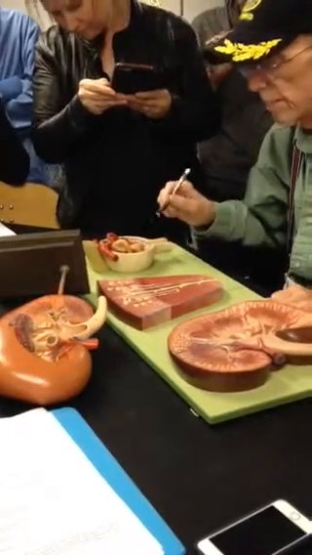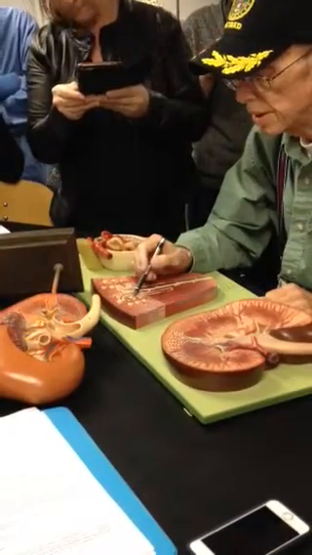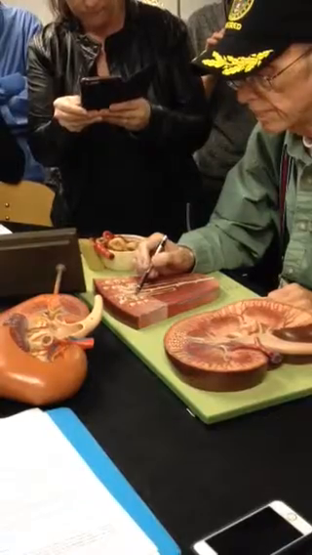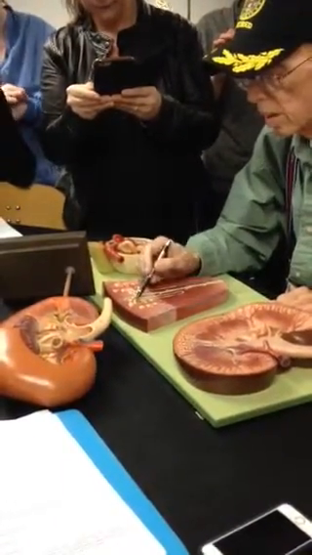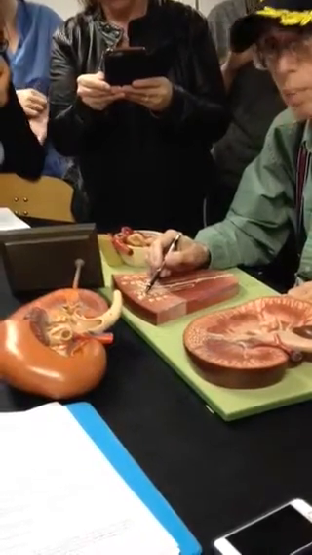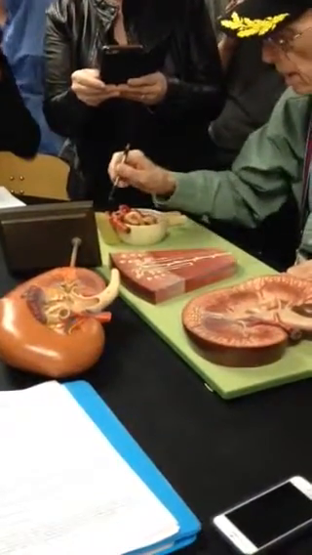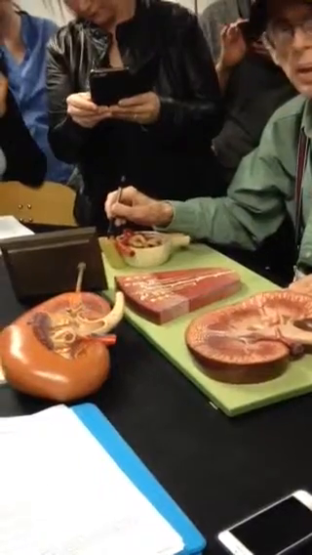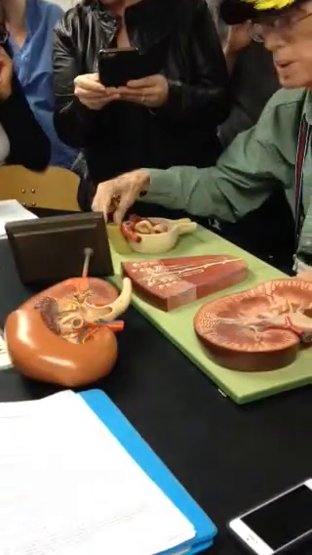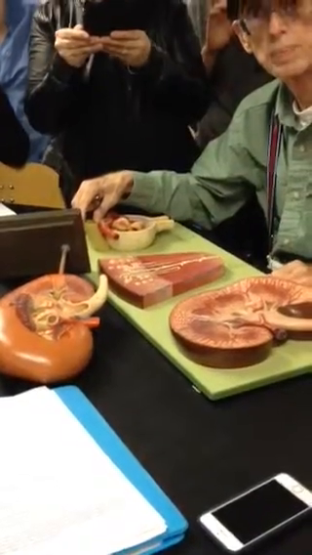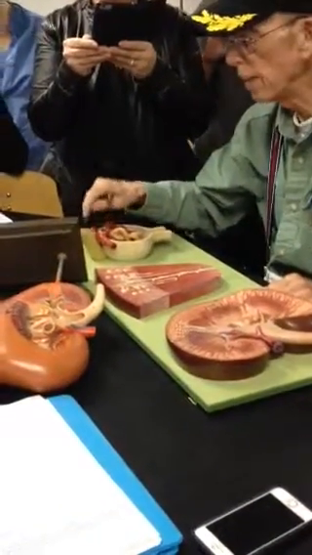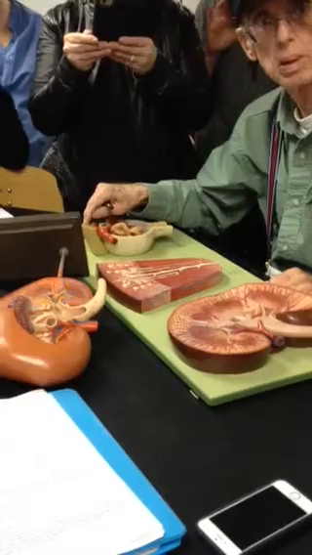This right here is this right here. Proximal convoluted tubule. Right here. Do you see right here where I'm pointing? That's this structure right here. Do you know what this is? That's the distal convoluted tubule. Right here. There's a section of it.